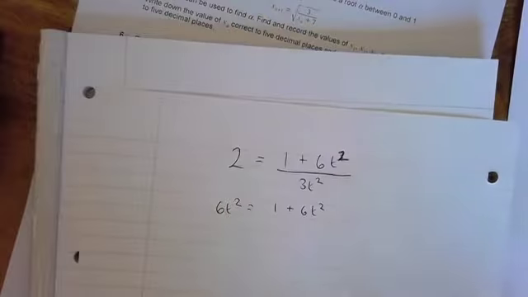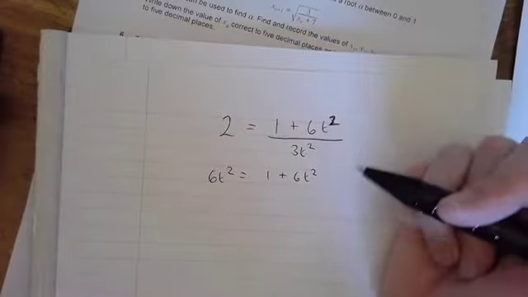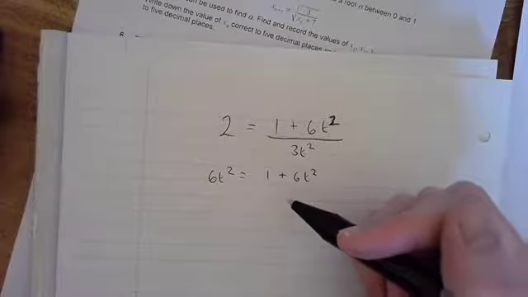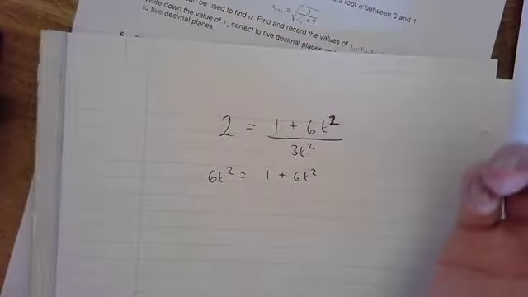Plus 6t squared all over 3t squared. Okay, so bring that 3t round and you get an expression which can't possibly be true. You've got 6t squared is equal to 1 plus itself, which can't be true, because if you think of any number in the world, if you add 1 to it, it's not the number it was before.